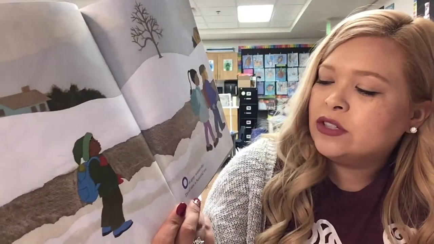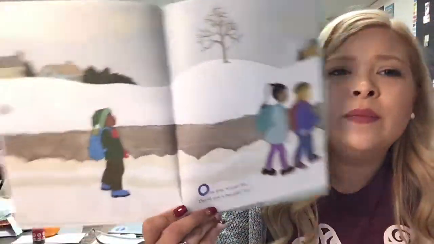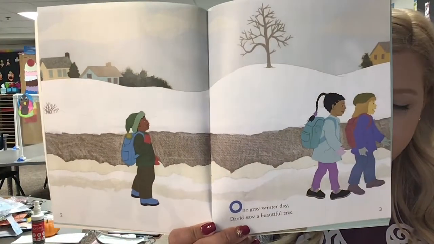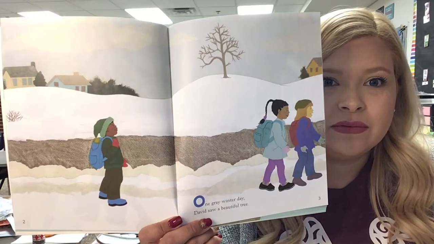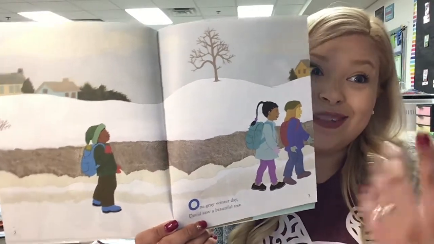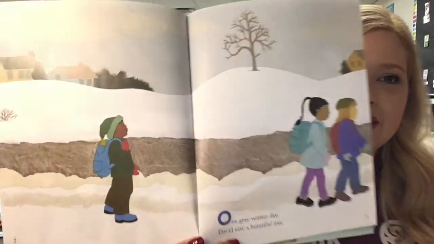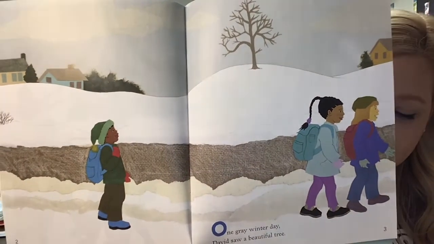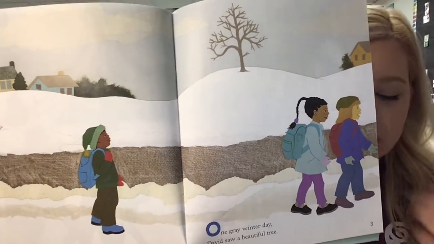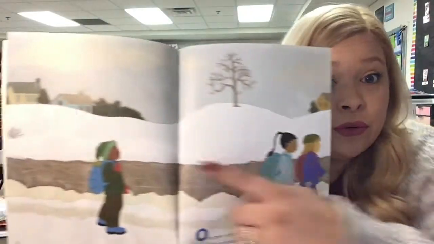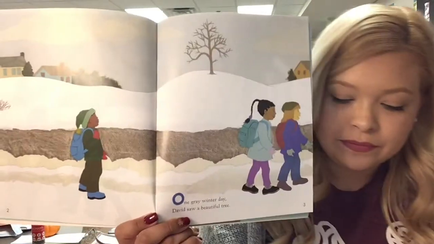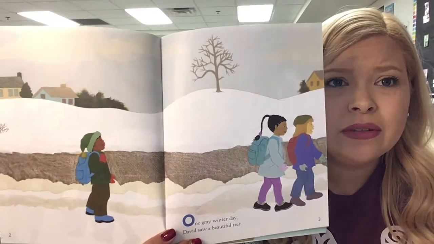"One gray winter day, David saw a beautiful tree." So who is our character, David? Like I said before, the boy, right? The boy kind of lagging behind. And what is he looking at? A beautiful tree, right? Do you think the tree is beautiful?